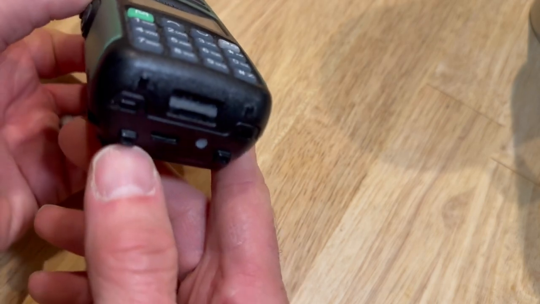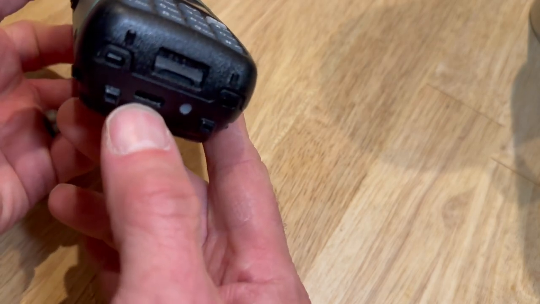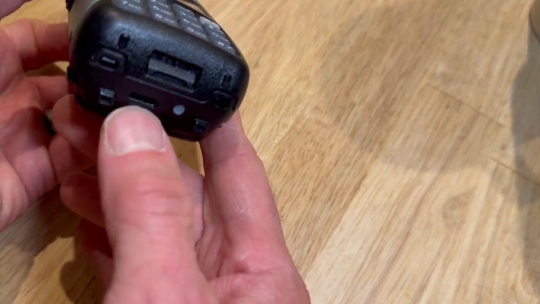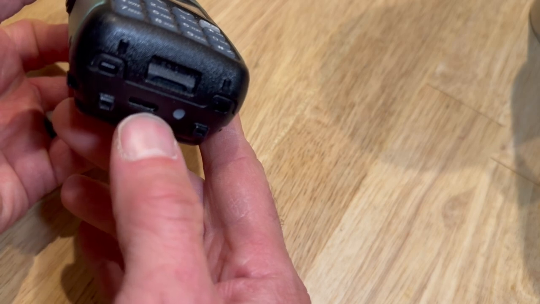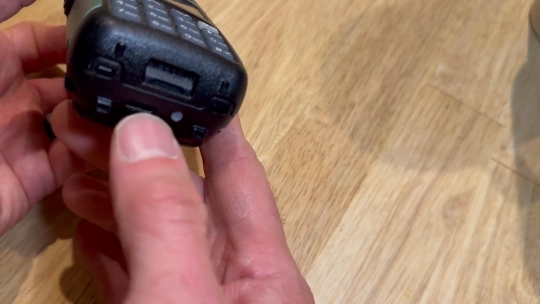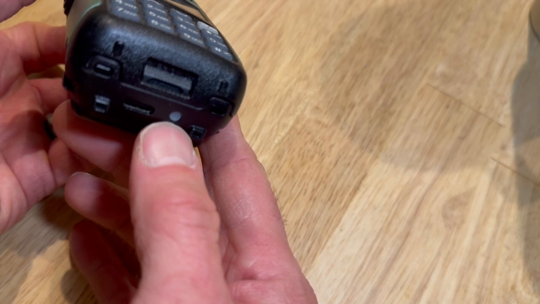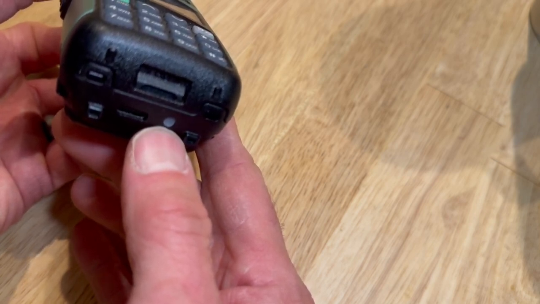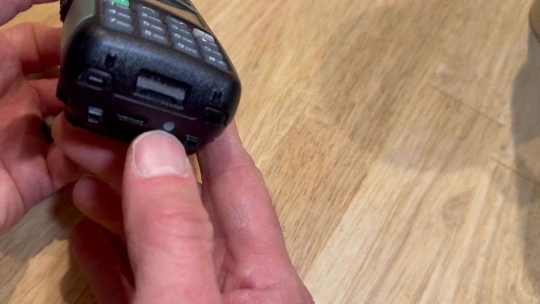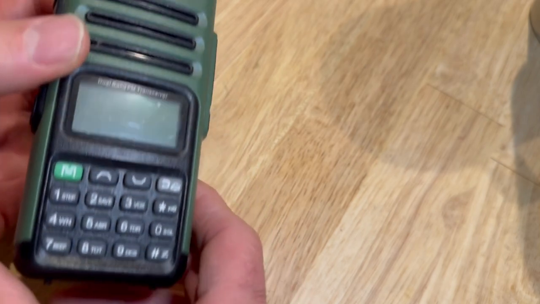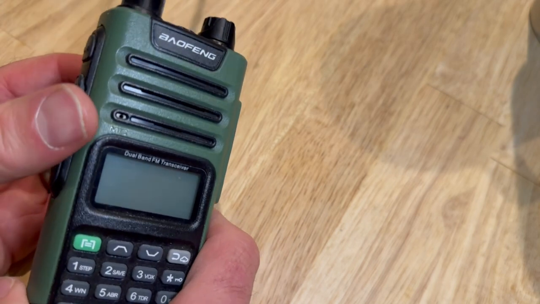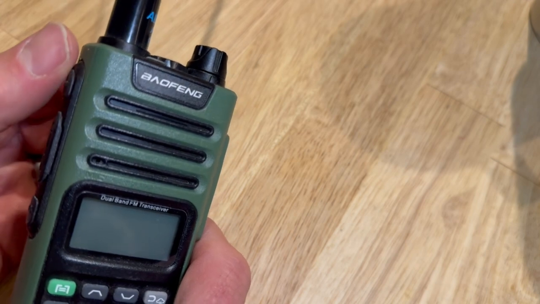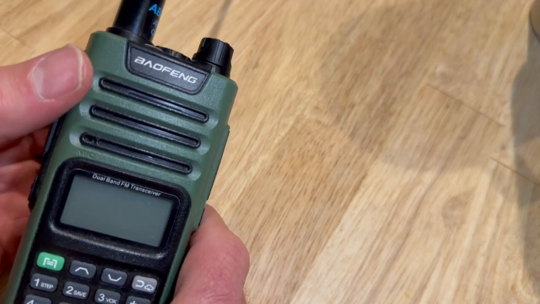On the bottom of the GM-15 Pro is this port right here. A little difficult to see with this lighting, but that is a USB-C charging port. When you plug a standard USB-C cable in there, you'll get a red or a green LED light. If the battery is not fully charged, it'll be red. Once it's fully charged, it'll be green, and you're good to go for hours and hours of coverage. You can listen for a really long time. Transmit takes up more battery power, so that'll run your battery down quicker, but there's a pretty good extended battery life regardless.